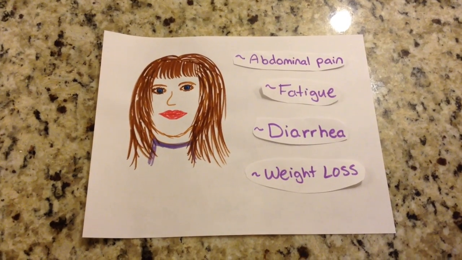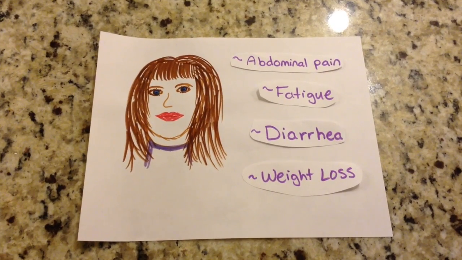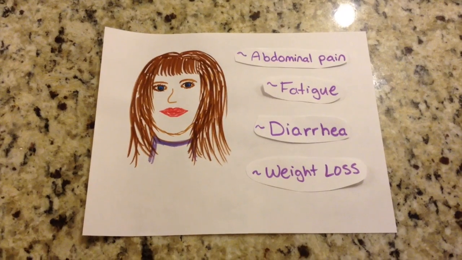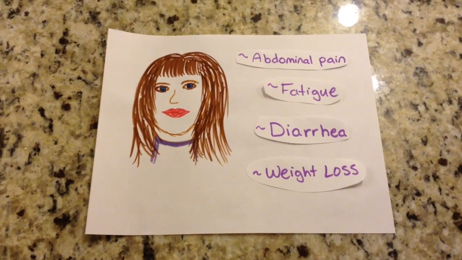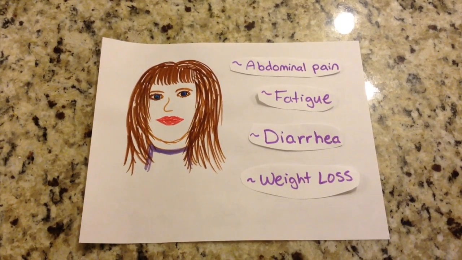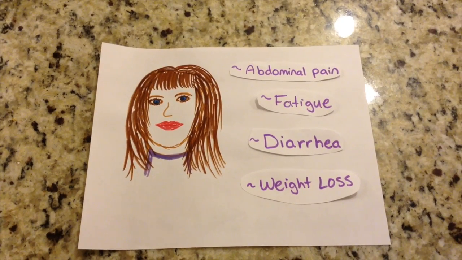Jenny is a 30-year-old female who visited her physician complaining of abdominal pain, fatigue, diarrhea, and weight loss. She says she notices these symptoms specifically when she eats food that contains gluten. Jenny states that her mother has celiac disease. The physician decides to look into celiac disease as a possible diagnosis.